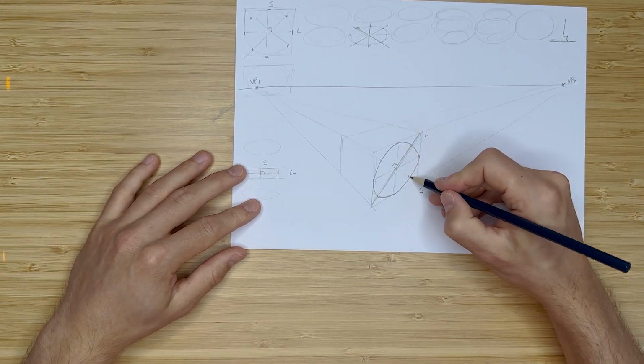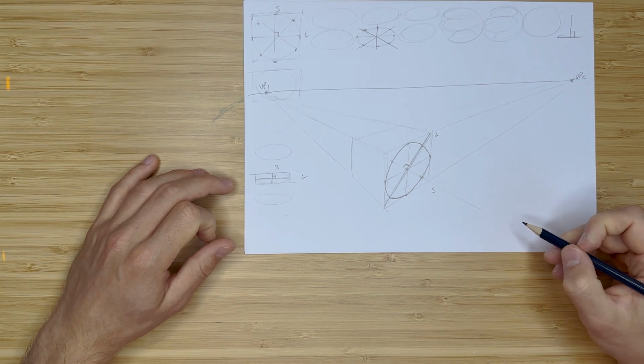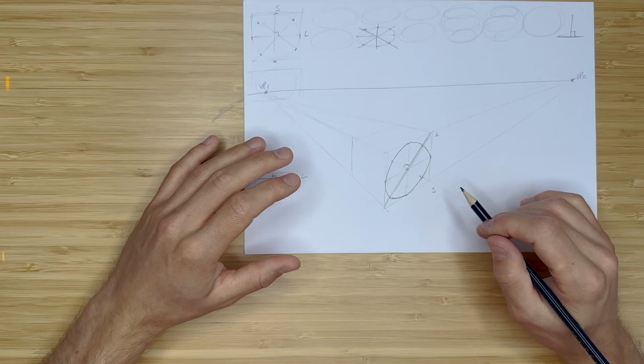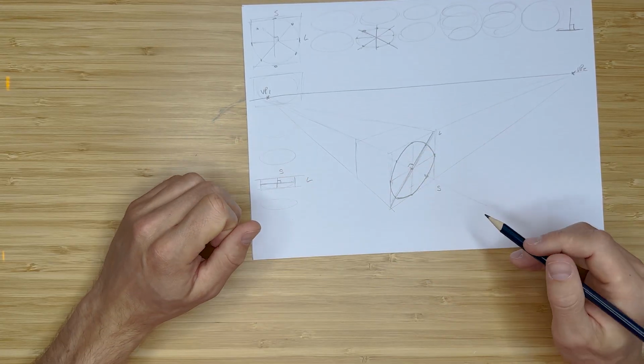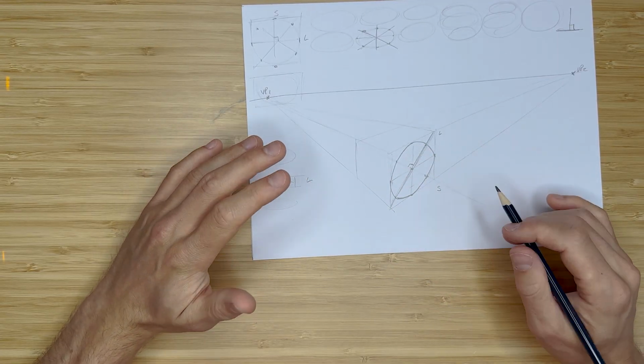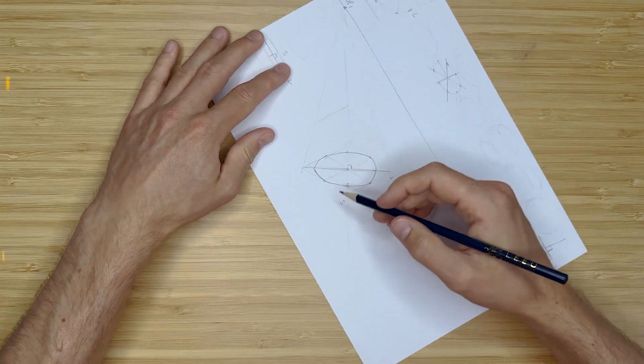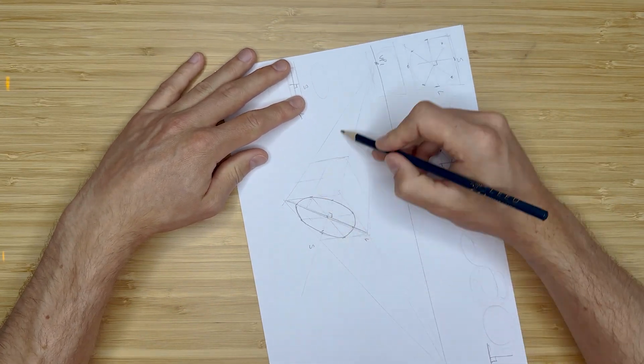Obviously mine's slightly off over here, so it doesn't look great. I've done that very slowly, I've done it technically accurately, but because my lines aren't perfect, it doesn't look perfect. What you would actually be doing is, say on this face, you would be working out where your lines are. So we've got our vanishing point going over there.